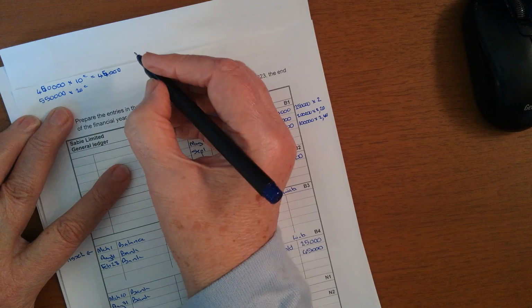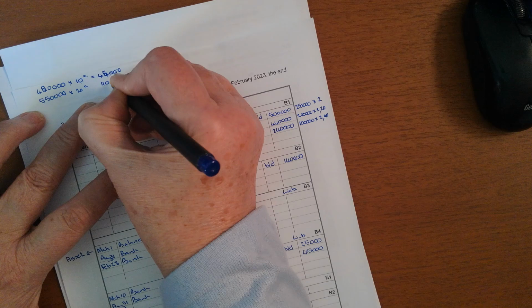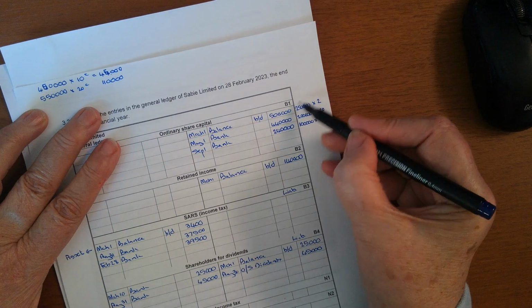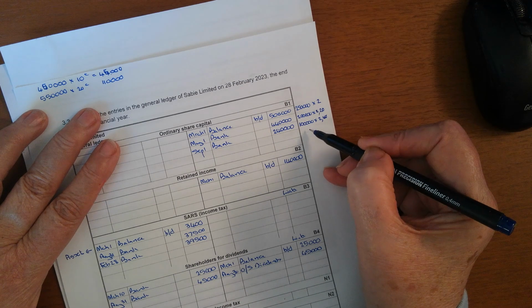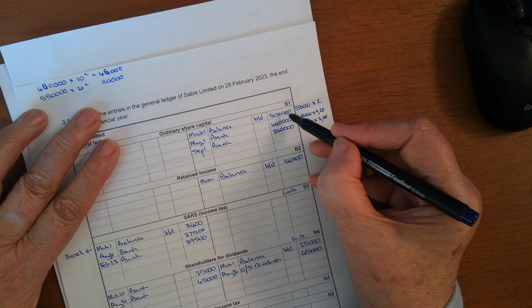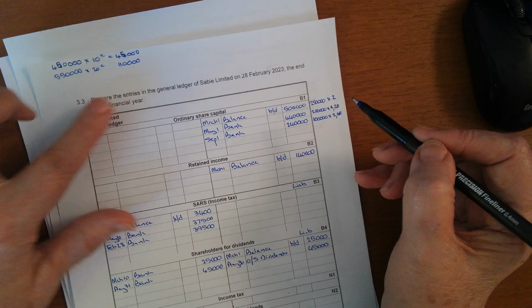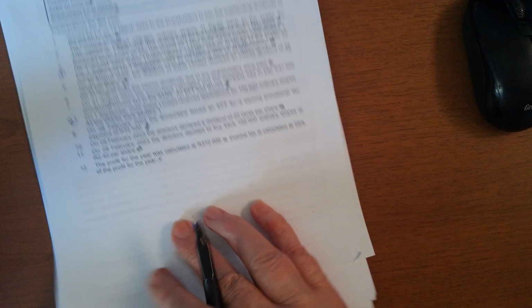So our final dividend will be 110,000 rand. This is why I wrote this on the side, so that I can see immediately how many shares were there, and I can use my capital amount to see what is the value. So the dividend that we declare now is 110,000.